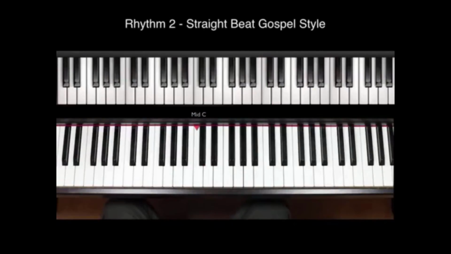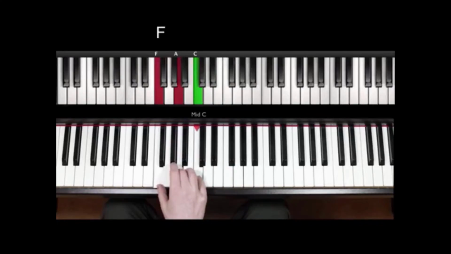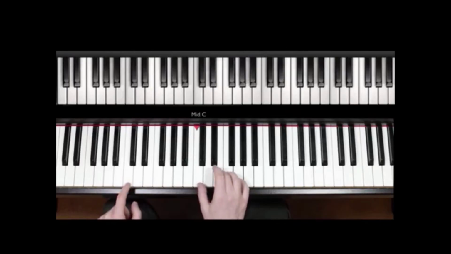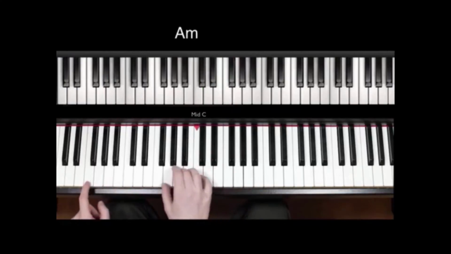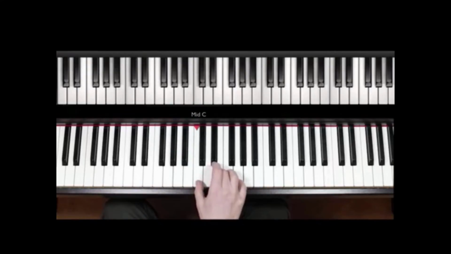Rhythm number 2, straight beat gospel style. So remember the first chord sequence you played, C, A minor, F, G, and then you played the left note right chord rhythm, C, A minor, F, G. This time you're going to play each chord in the right hand twice slowly.